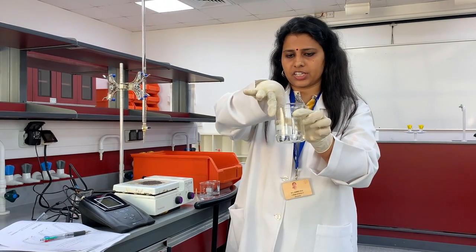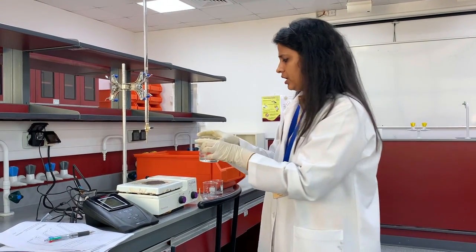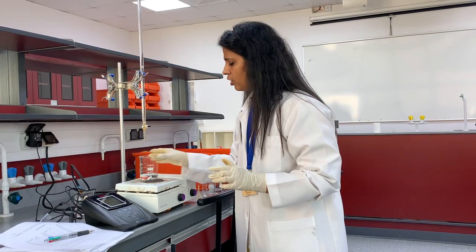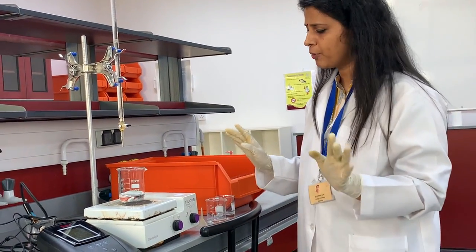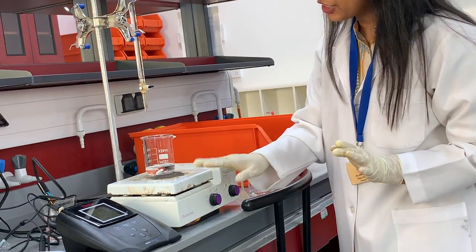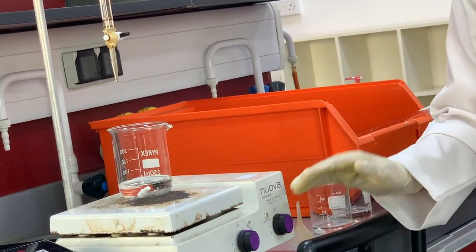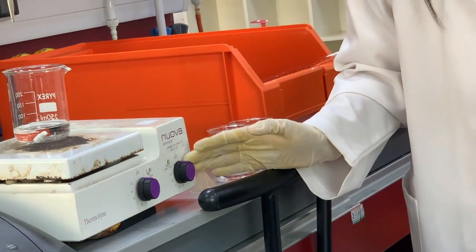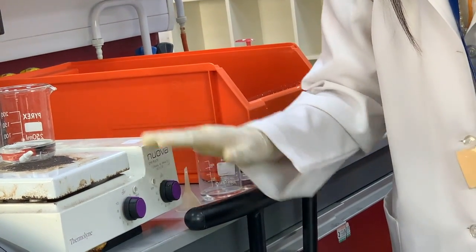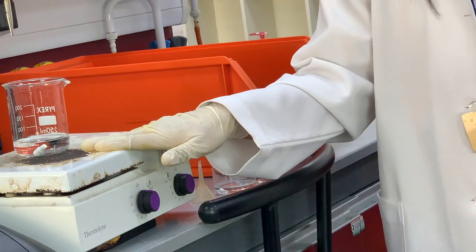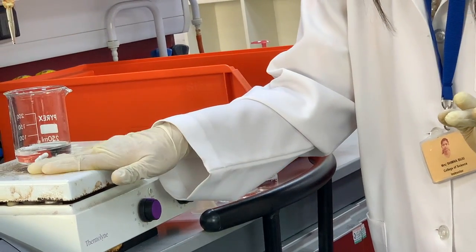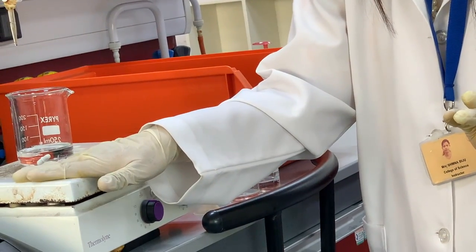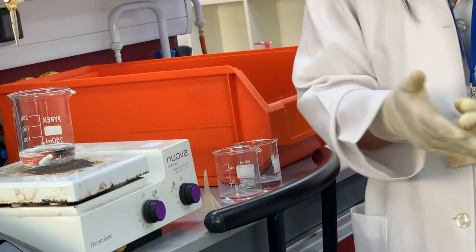Put in the magnetic stirrer. Keep it on this hot plate. But a very important point: here you can see two options, one for heating and the other for stirring. For this experiment, you have to use only the stir option, because if the temperature increases, that will affect the pH.